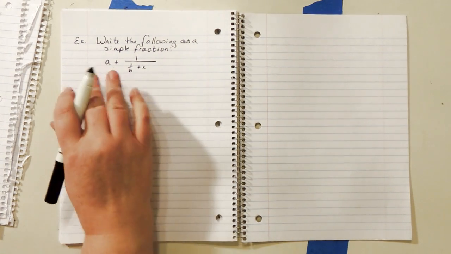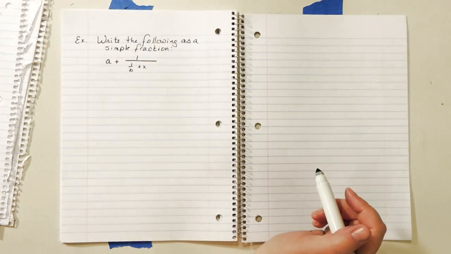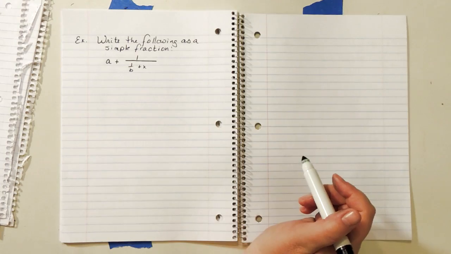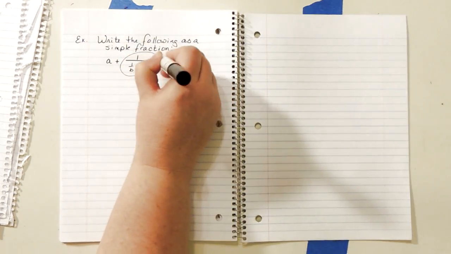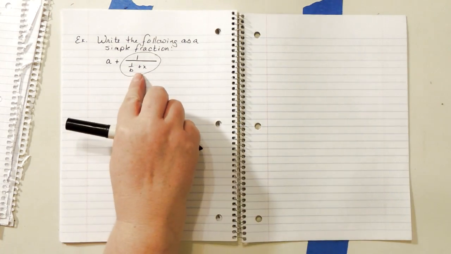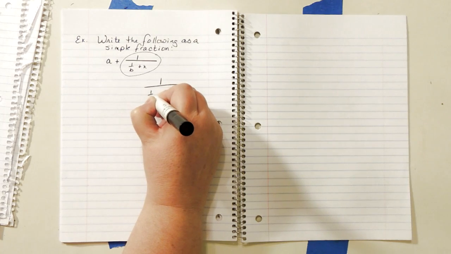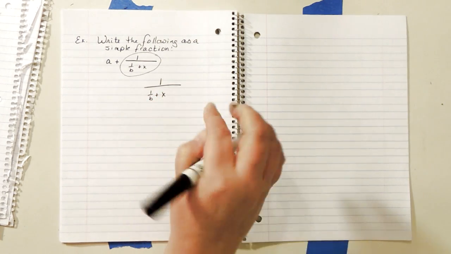This one's a little more involved. Write the following as a simple fraction: a plus 1 over 1 plus b plus x. Okay, we're going to start by simplifying the second term and ignoring this a for a moment. So starting from here, we have 1 over 1 plus b plus x.